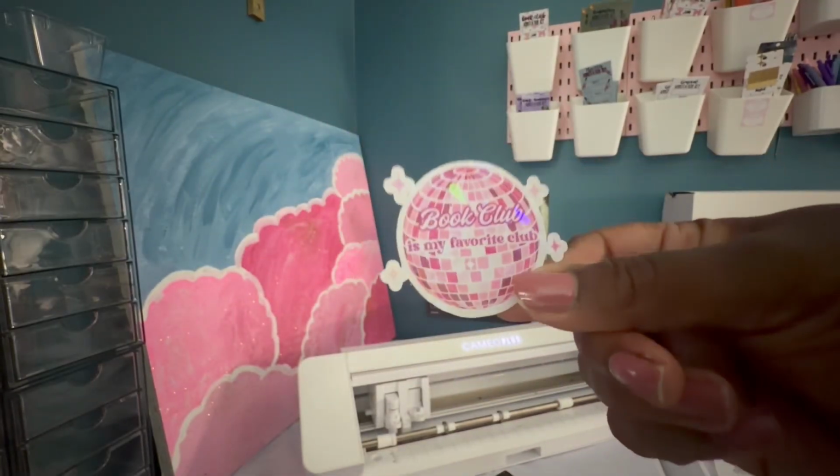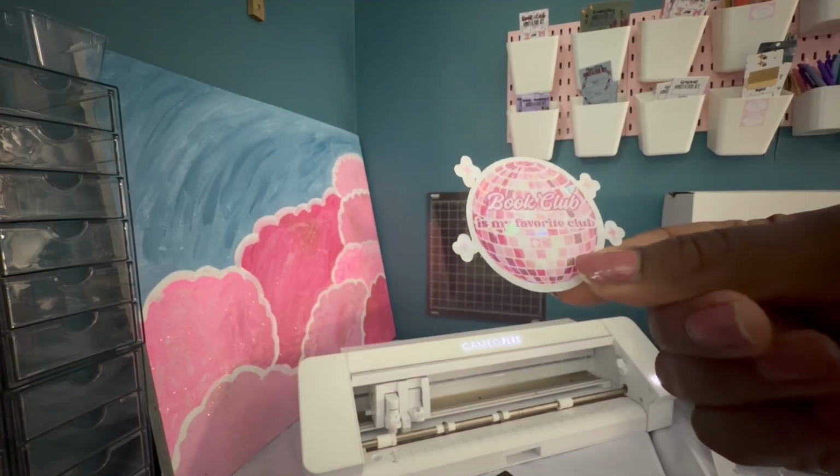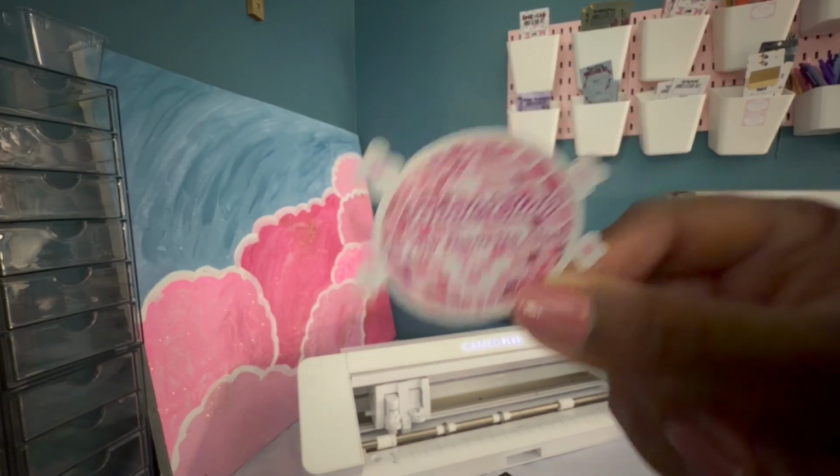And then you can do all kinds of different designs with these. You can use different laminations to make whatever your heart desires.